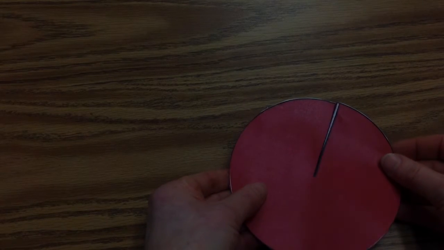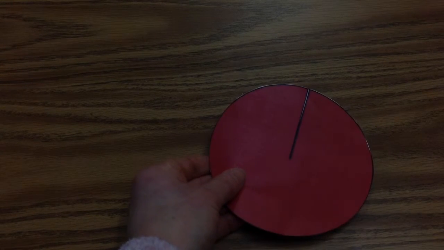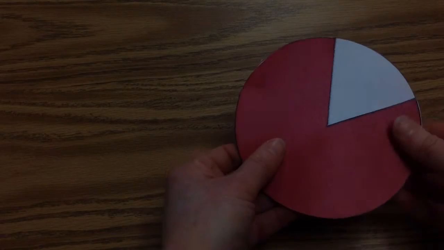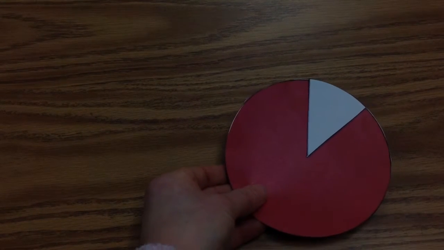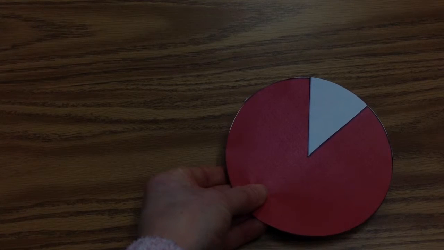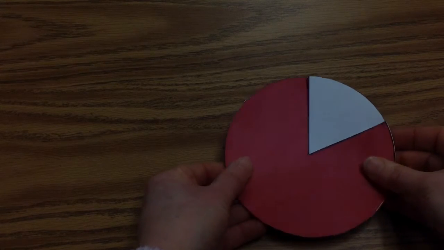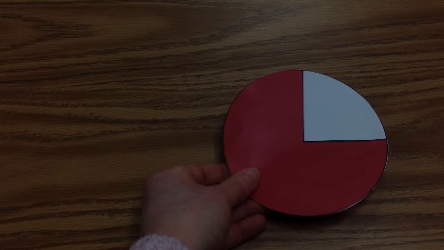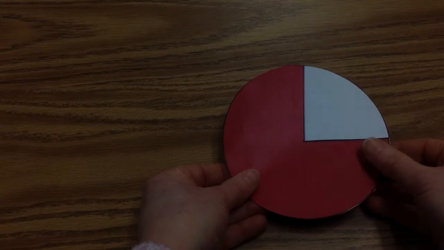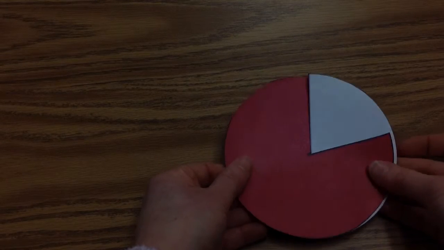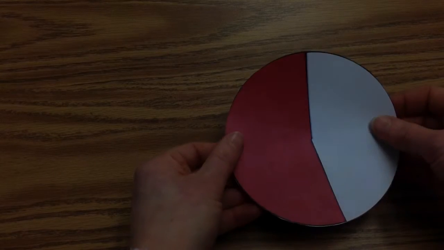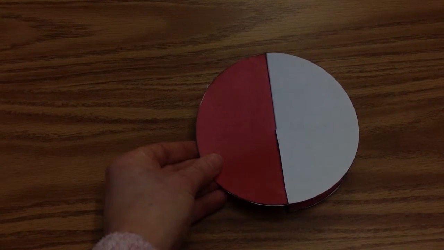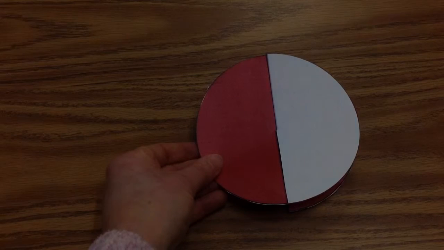Let's go ahead now and move into eighths. Who thinks eighths are going to be smaller than fourths? Well, let's find out. This was a 1/4. This is a 1/8. How many eighths are going to take to get a 1/4? If you said 2, you are correct. How many eighths to get to a 1/2? Let's see, if this is 1, 2, 3, and 4. 4/8 is the same as 2/4 or a half.